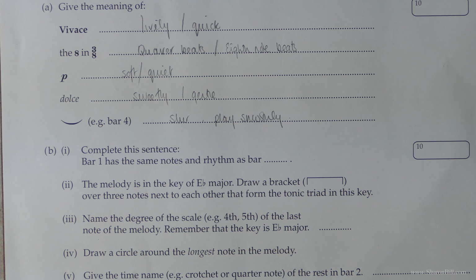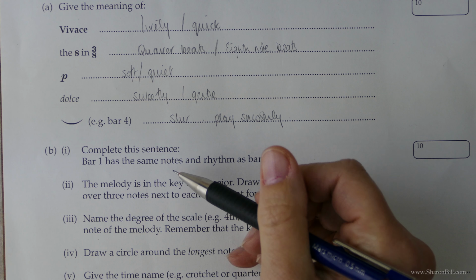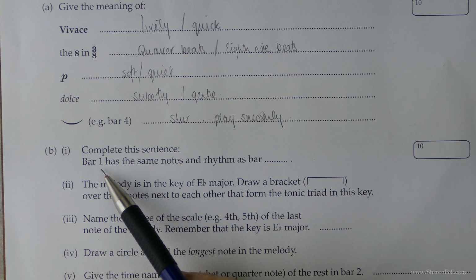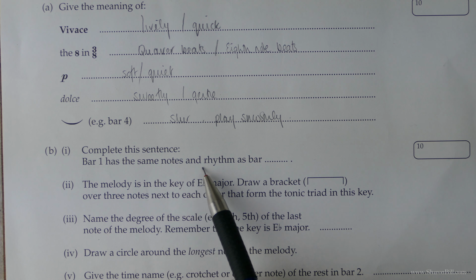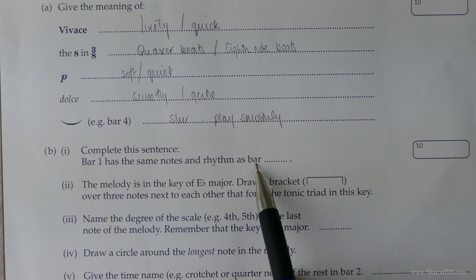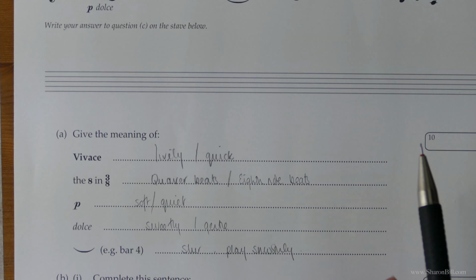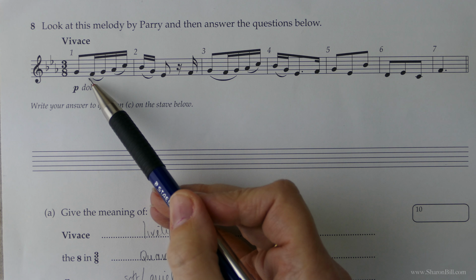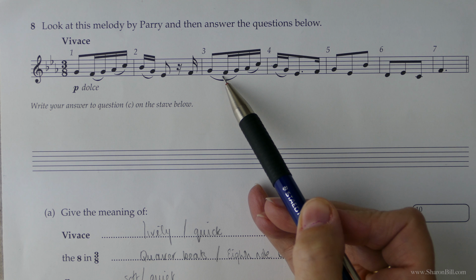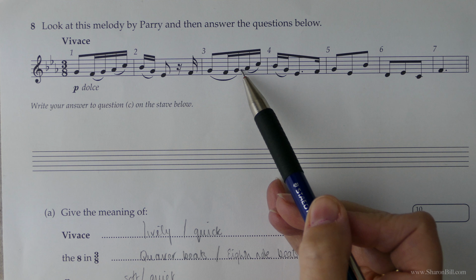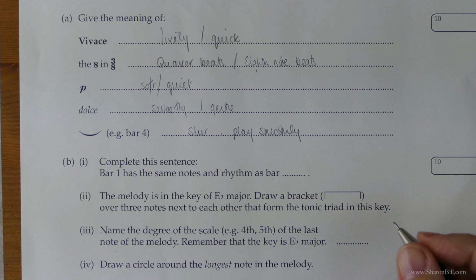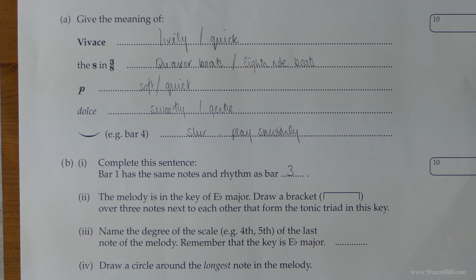There we go. So just a little bit of observation now. In this next question, we're asked to complete this sentence. Bar 1 has the same notes and rhythm, everything the same in the pitch and the rhythm as bar whatever. So let's have a look at bar 1 and then glance ahead, and just visually you can see straight away that bar 3 has the same notes and the same rhythm. So there, that's soon done.